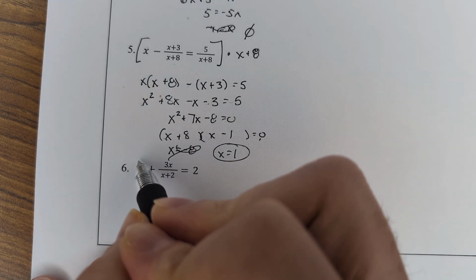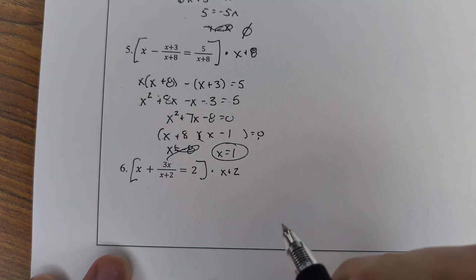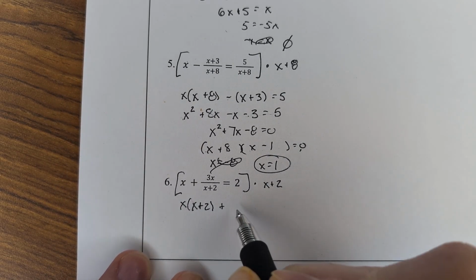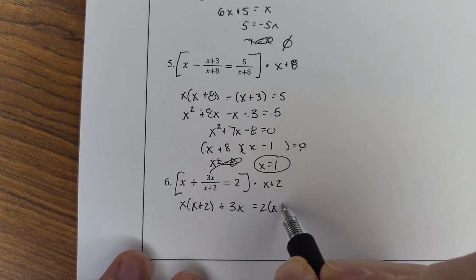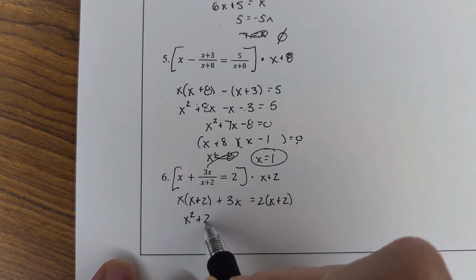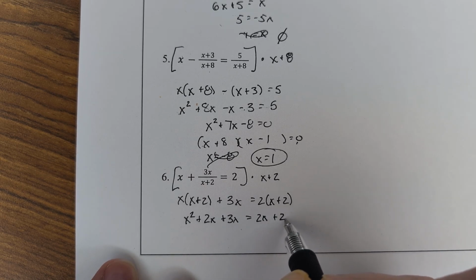All right, last one. So on 6, we actually only have one fraction, so it is our only common denominator, so everybody times x plus 2. So x times x plus 2. In the middle, the x plus 2's are going to cancel, leaving me just the 3x. And on the right-hand side, nobody cancels, so the x plus 2 still shows up. So x squared plus 2x plus 3x equals 2x plus 2.